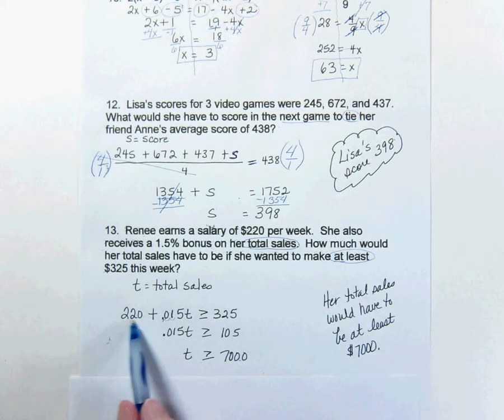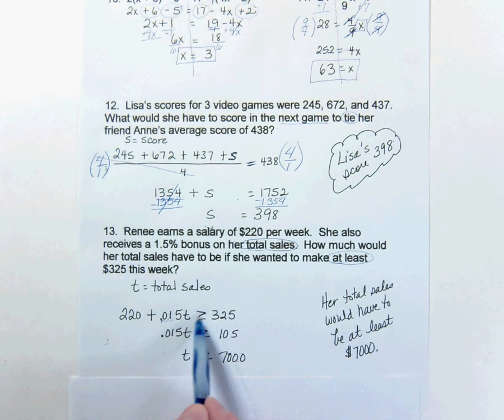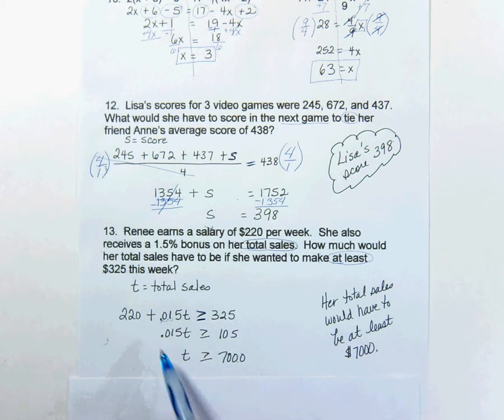This is her $220 that she makes per week, plus her commission of her total sales, so it could be more. So we could say that all of this value could be greater than, but it has to be at least equal to. Subtract 220 on both sides and divide by 0.015. And you would get that her total sales would have to be at least $7,000 for her to make $325 per week. And that's it for 3-1.